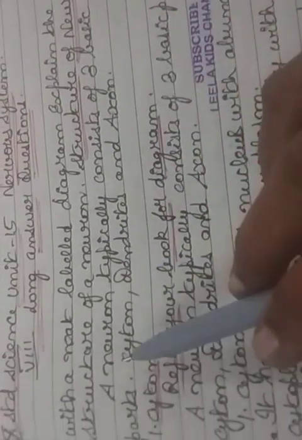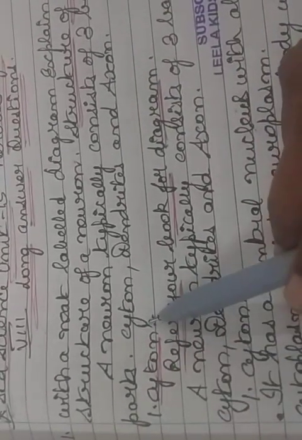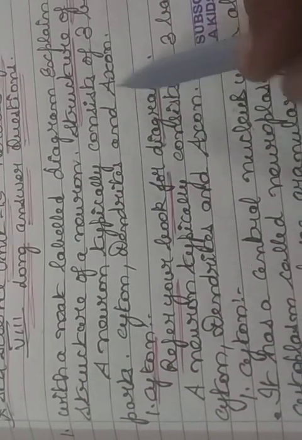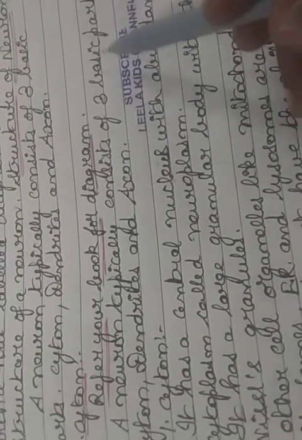Structure of neuron. A neuron typically consists of three basic parts: cyton, dendrites and axon. Refer to your book for the diagram.